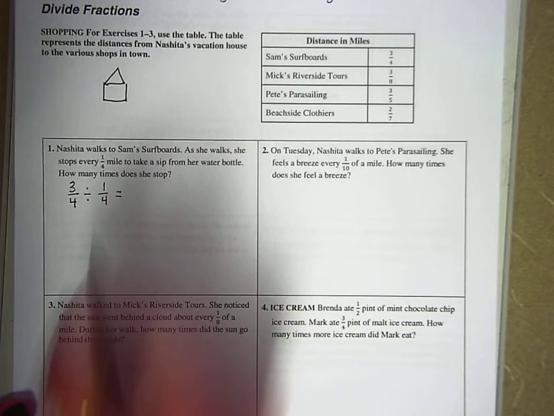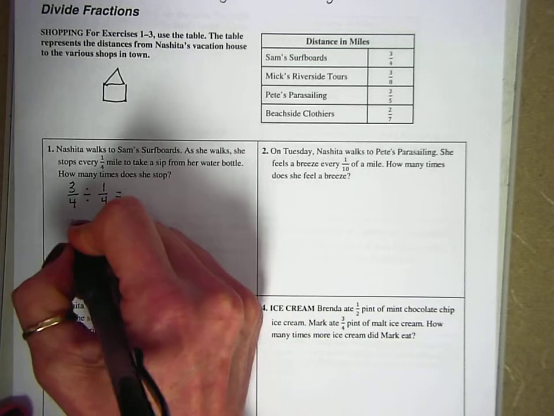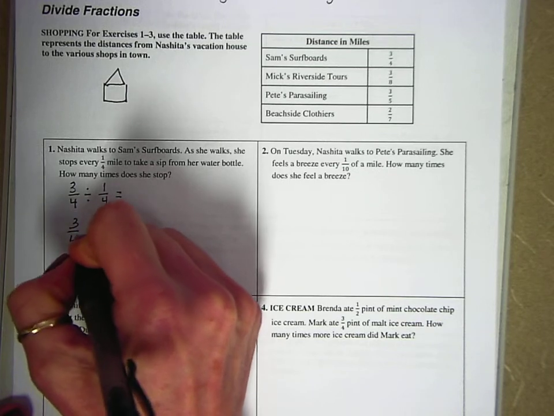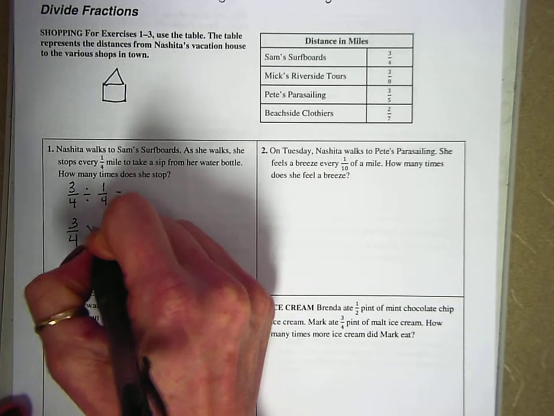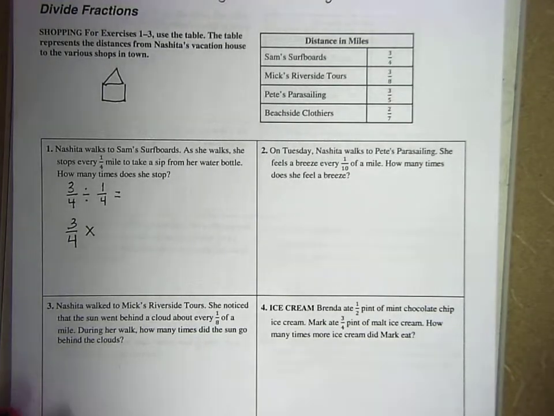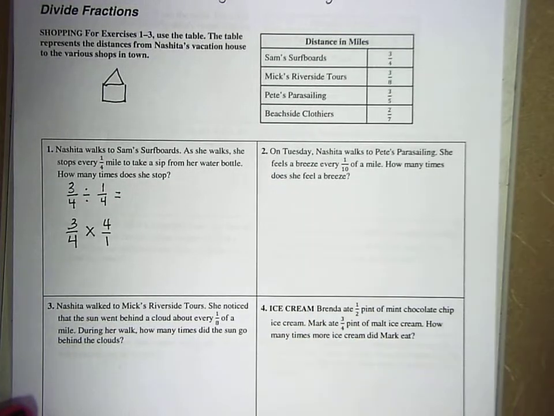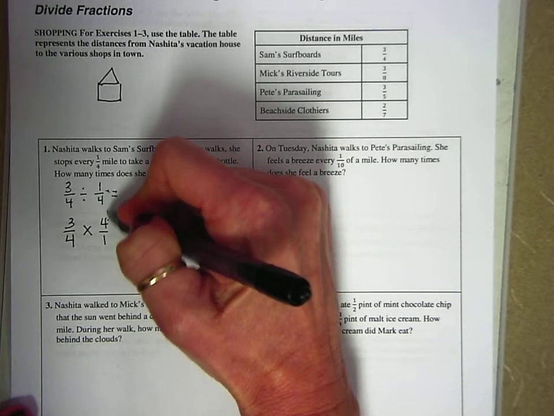Well, remember that step 1 is, of course, to write it out. Step 2 is then to rewrite the first fraction, but multiply by the reciprocal of 1/4, which is the flipped fraction. So 3/4 times 4/1. All I did was flip this fraction right here.